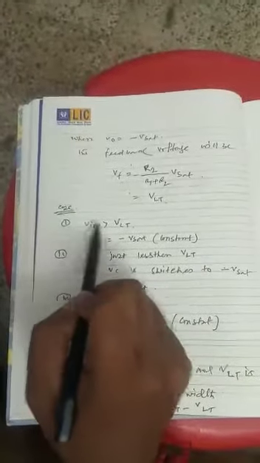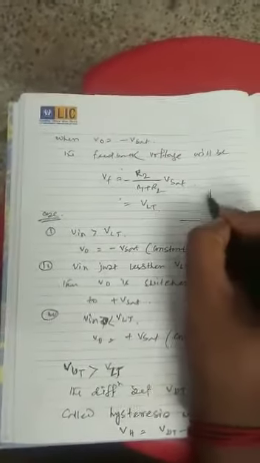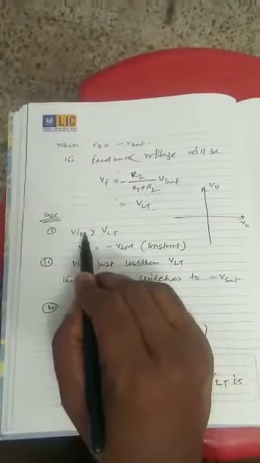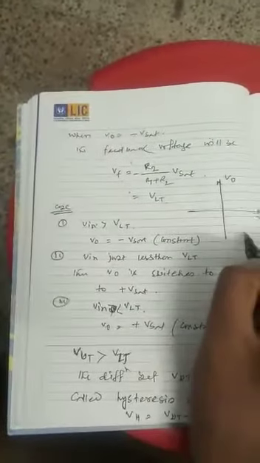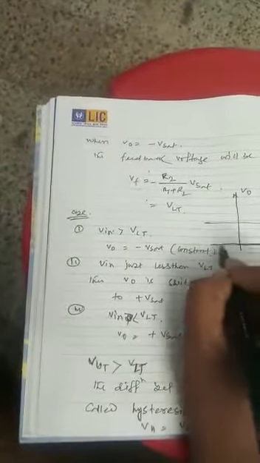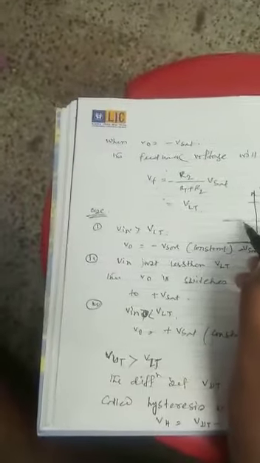When V input is greater than VLT, the lower threshold voltage, then the output voltage will be constant at minus Vsat. When the input voltage goes just less than VLT, then the output voltage switches from minus Vsat to plus Vsat.